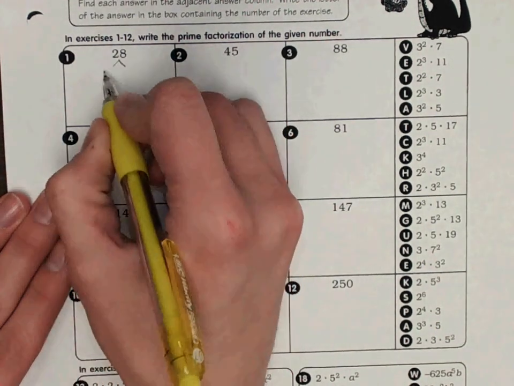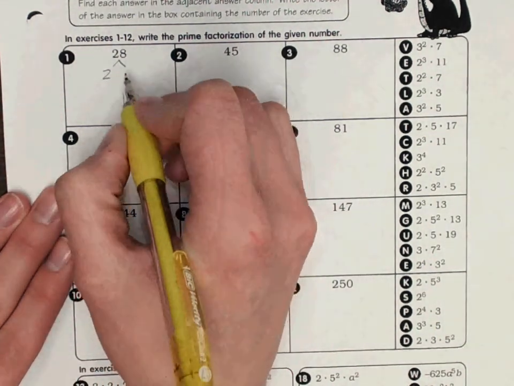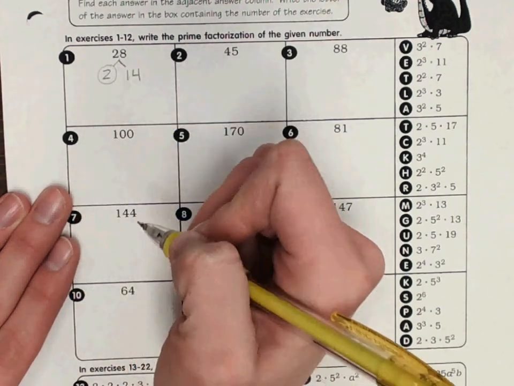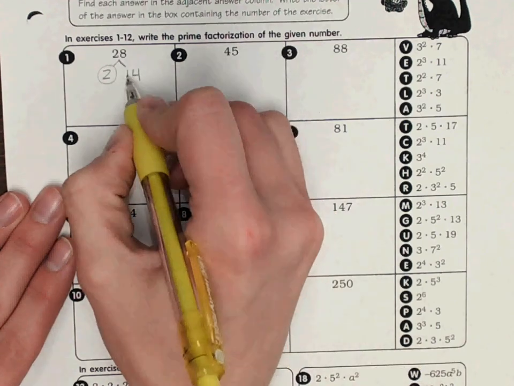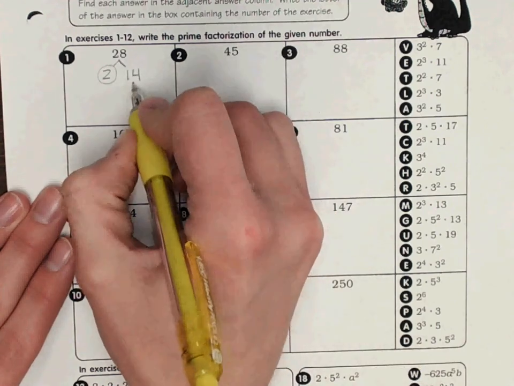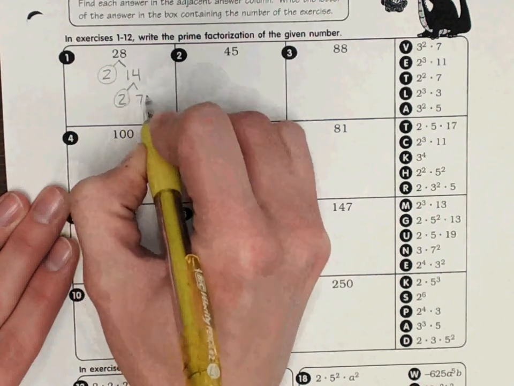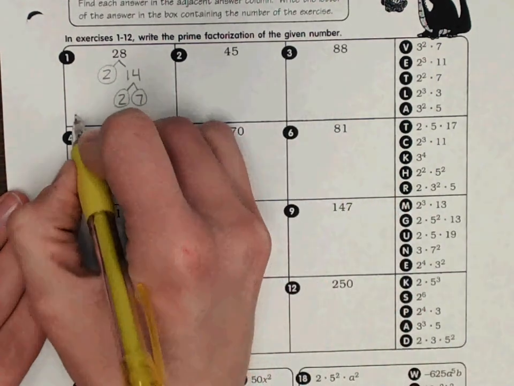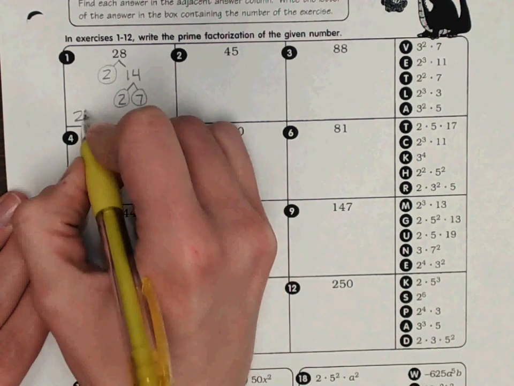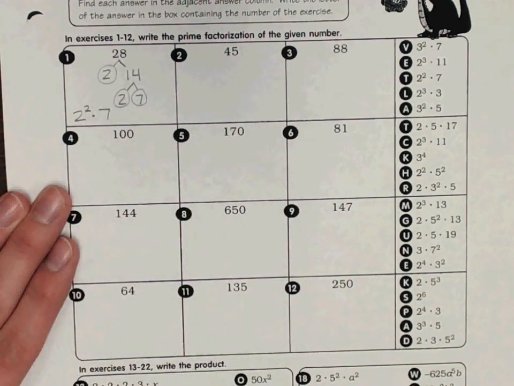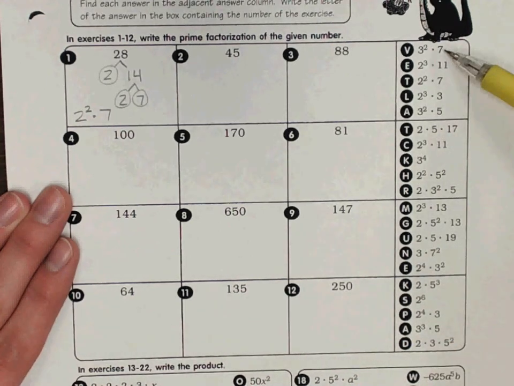So 28, let's see. I'm going to use a factor tree. 2 and 14 would make 28. 14 is not a composite number though, so I'm going to have to keep breaking it down. So I'm going to get 2, and I have 2 of them, times 7.